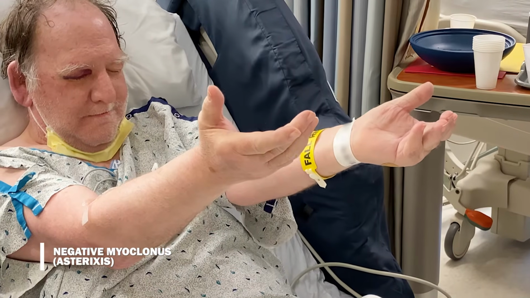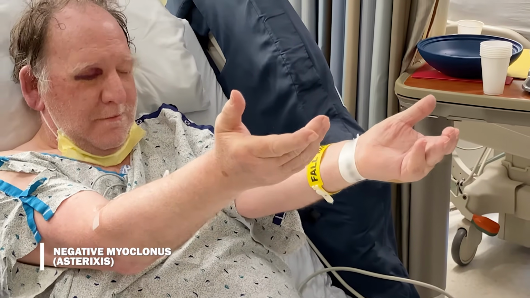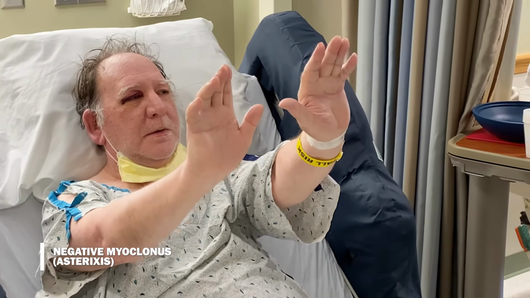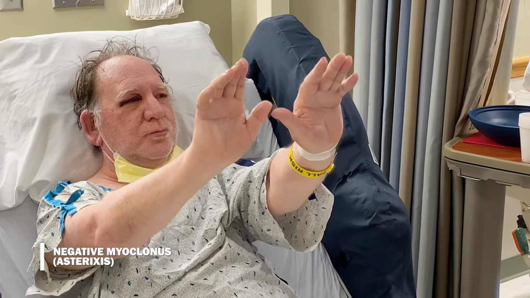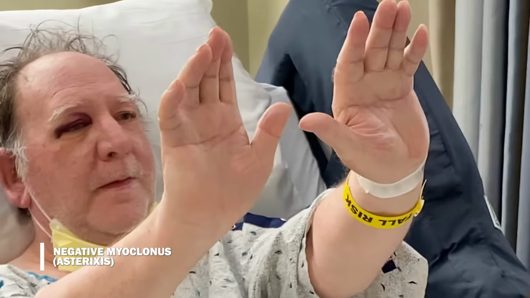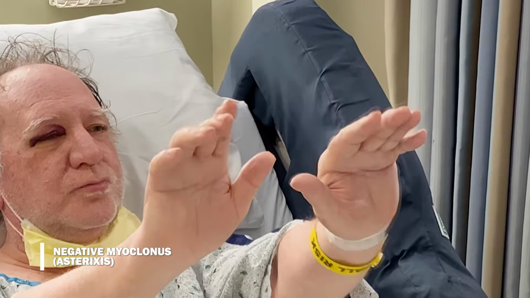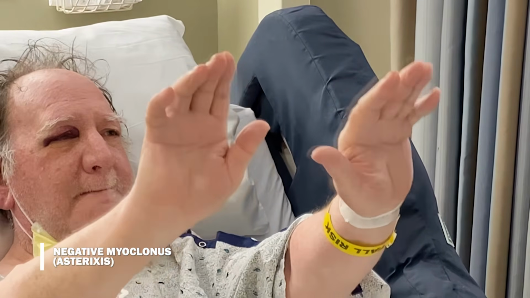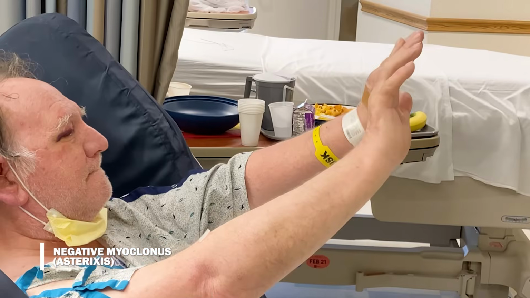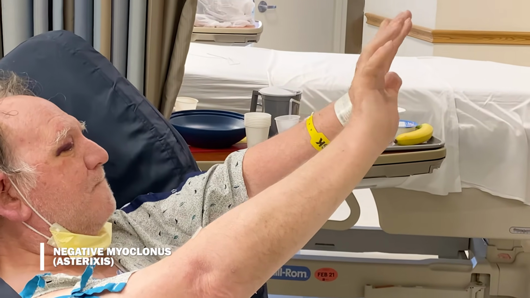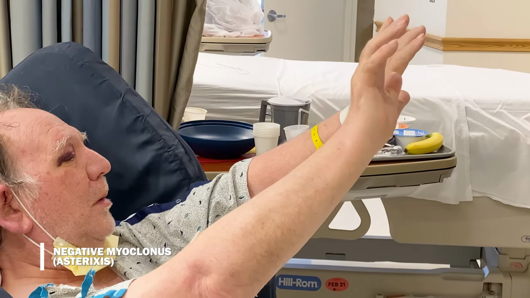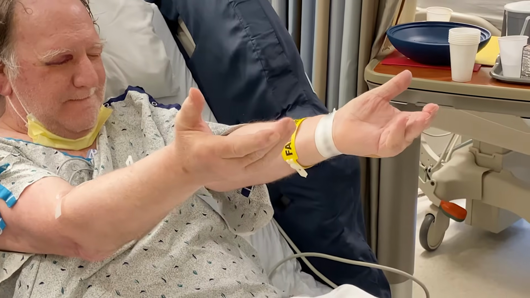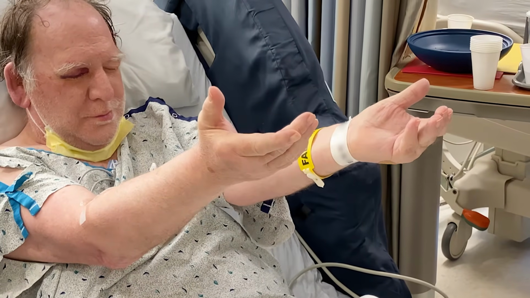Now, this patient was simply asked to keep his hands up as if stopping traffic. Intermittently, his hand and finger extensors lose motor tone, and the hands begin to drop. He recognizes this is happening and engages the motor system to compensate. So the issue here is not an abnormal contraction, but rather a sudden loss of tone. This is called negative myoclonus, or asterixis. It is often seen with toxic metabolic derangements, and this person presented with toxic levels of the anti-seizure medication phenytoin.